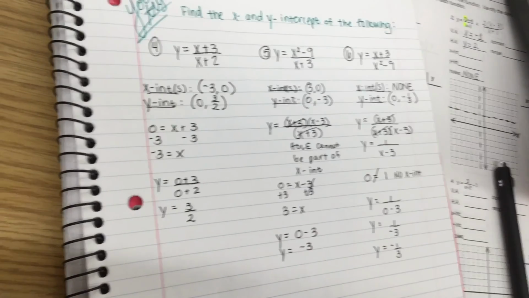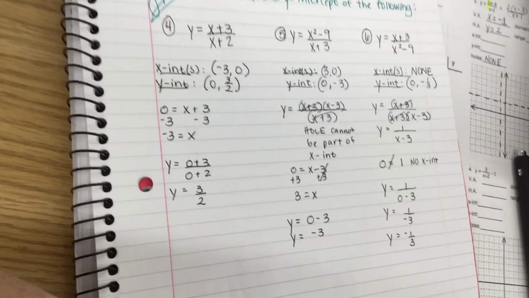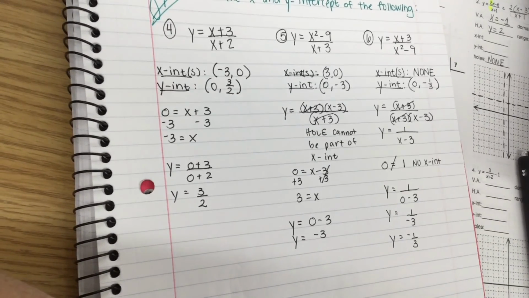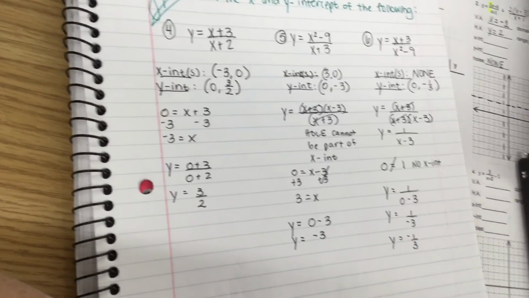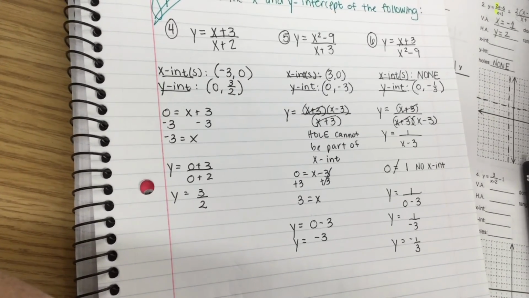So really, you just need to memorize the steps. For x-intercepts, set the numerator equal to 0. For y-intercepts, plug in 0 for x. Use your leftovers. So if something cancels, use what's left over to find these particular key features.